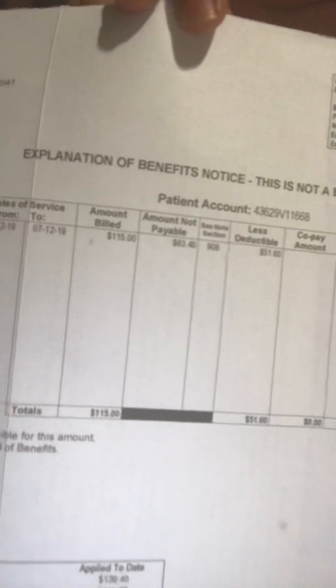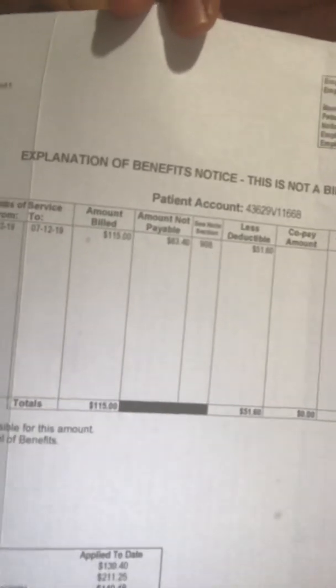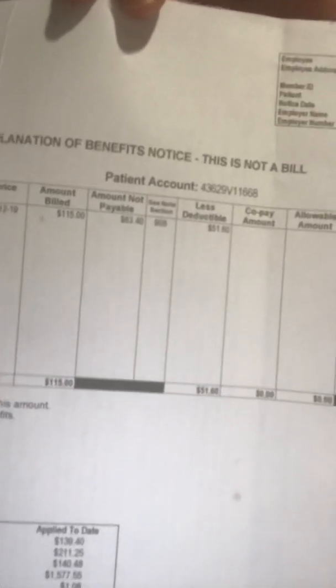You can see it also tells you it's an explanation of benefits. I wanted to go over this document with you so that you could have an idea of the information it entails and what you should be looking at when you actually receive it.